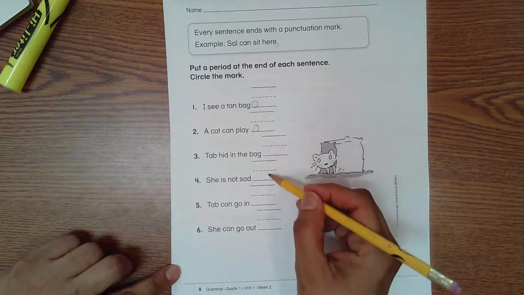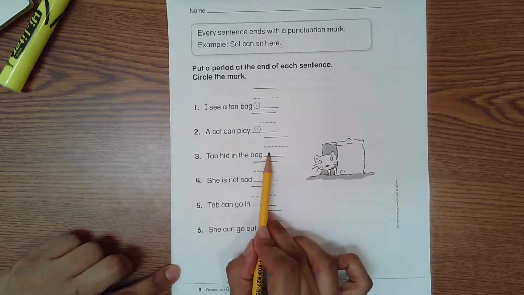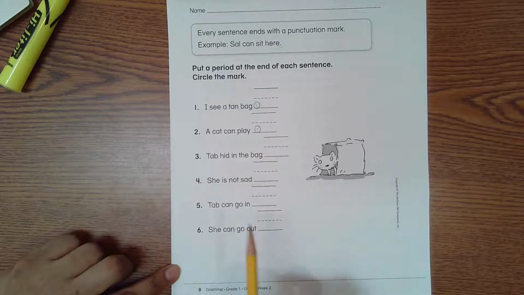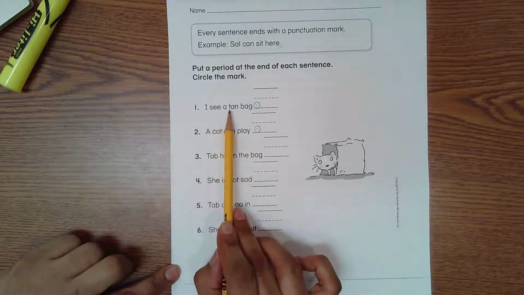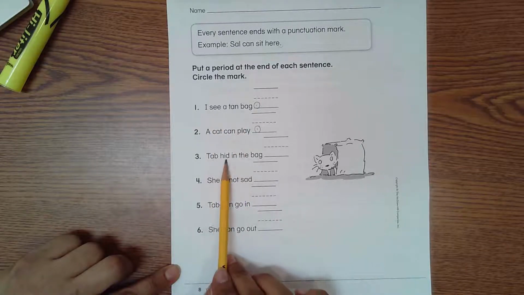So this is a very easy, simple rule. You can just easily put your ending or the punctuation mark and just circle it. I will read them again. I see a tan bag. A cat can play. Tab hid in the bag.